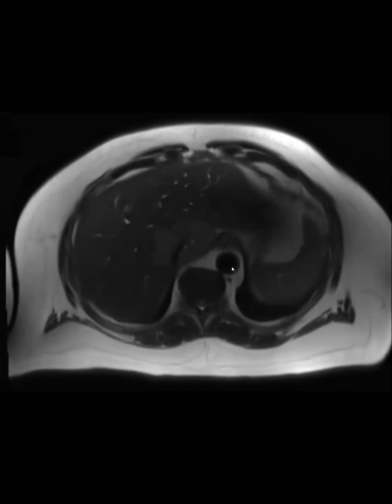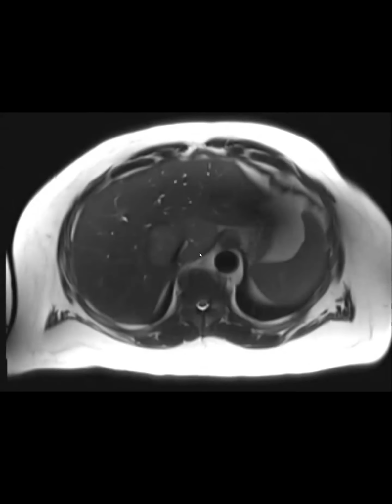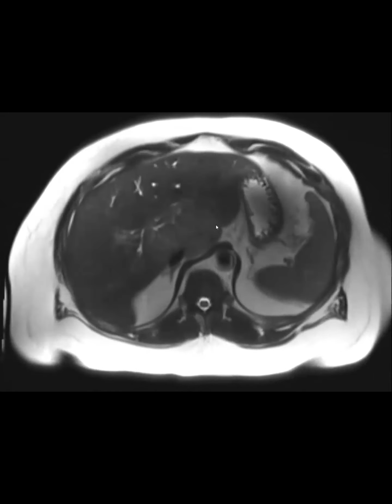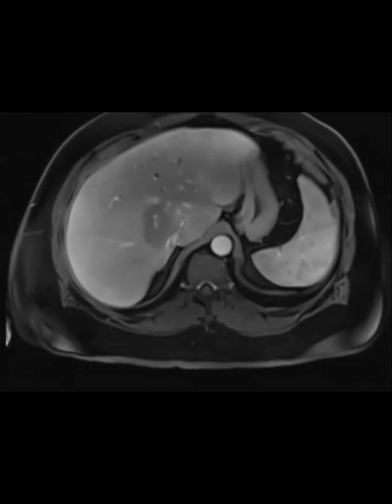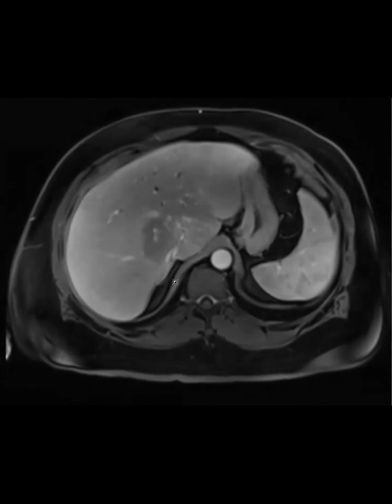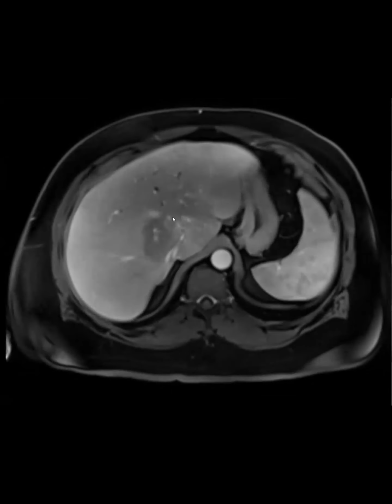And I will show you some more images. They had this cute little finding here, which I'll show you. What do you guys think about the central area? Show you on the venous. Does it drop out? Yeah, exactly.